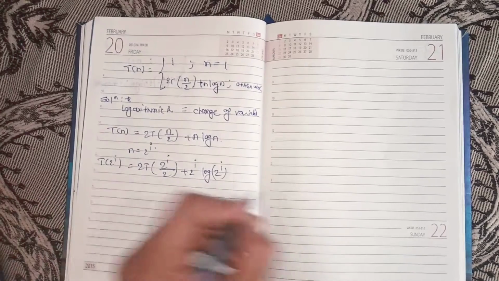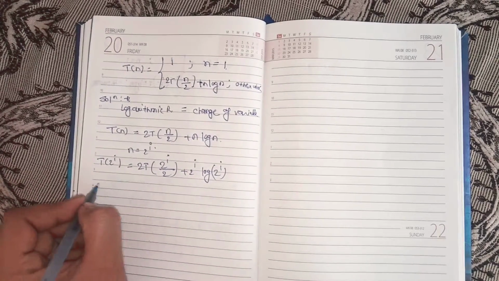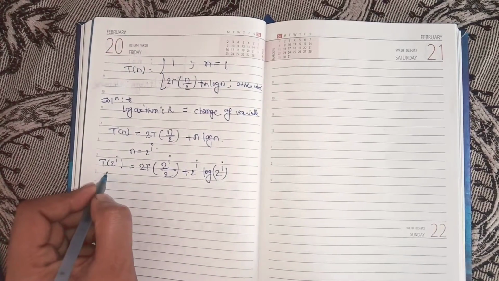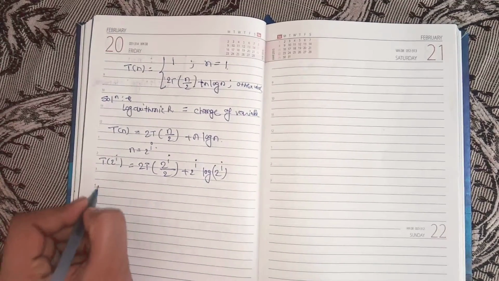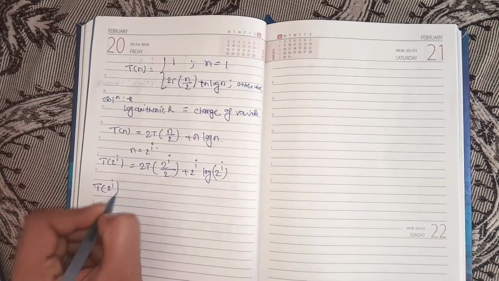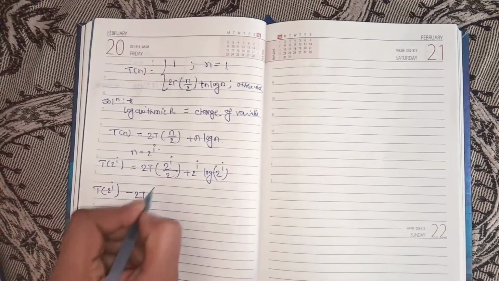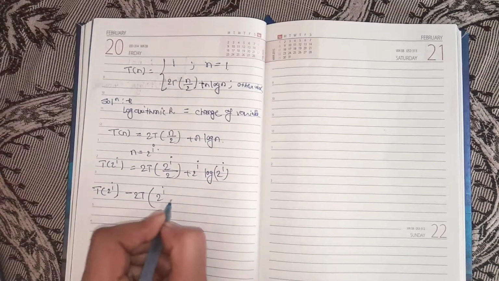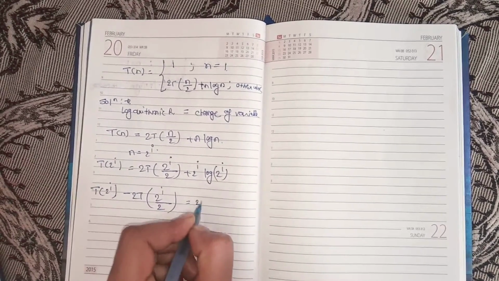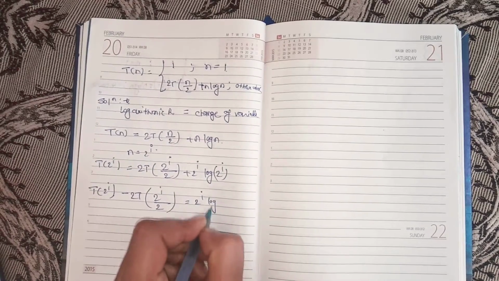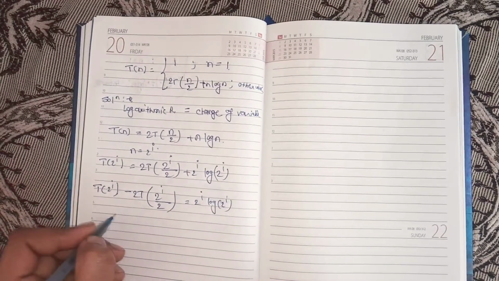Here we have to take all the t terms on the LHS and the non-t terms on the RHS. That is, t of 2 to the power i minus 2t of 2 to the power i divided by 2 is equal to 2 to the power i log of 2 to the power i.